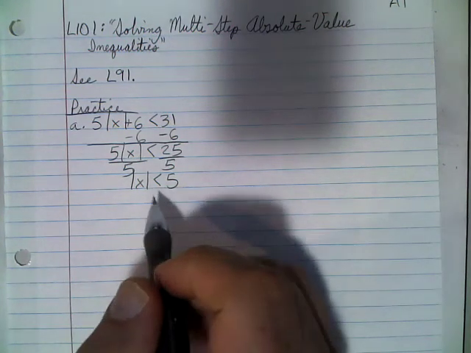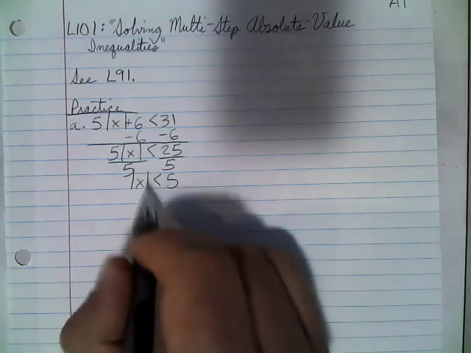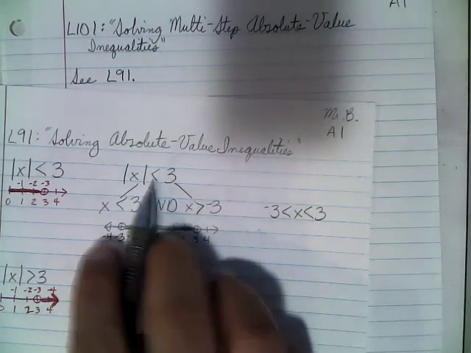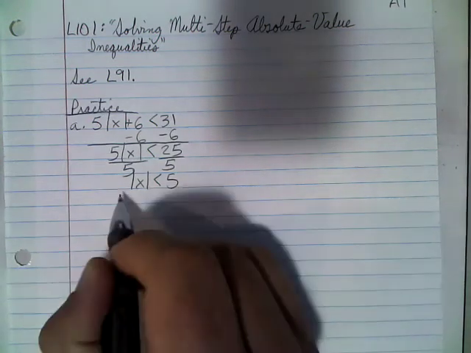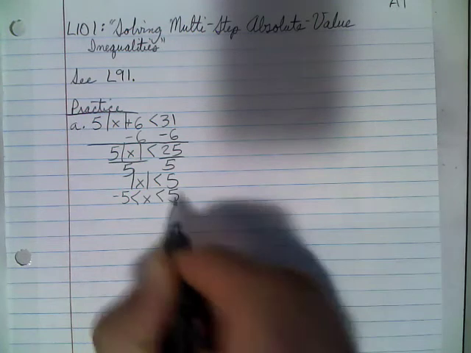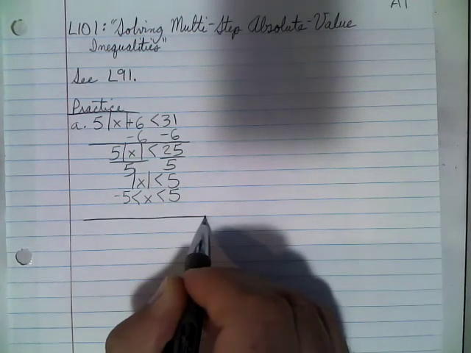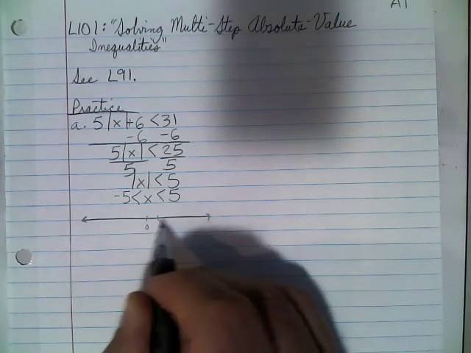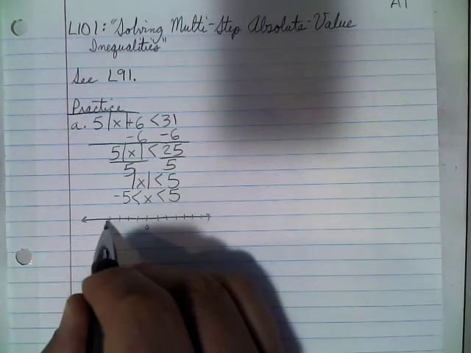Another way that we could do this, instead of splitting it and having a positive and negative, because it's a less than, remember an option for less thans is to write your inequality like that. So that's what I'm going to do. I'm going to make this negative 5 is less than x, which is less than positive 5. And so when I go to graph that, I'm going to put 0 in the middle. 1, 2, 3, 4, 5, 6.